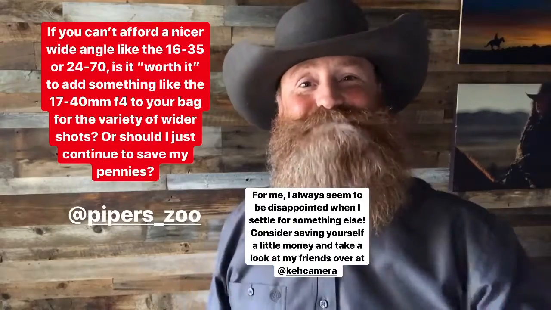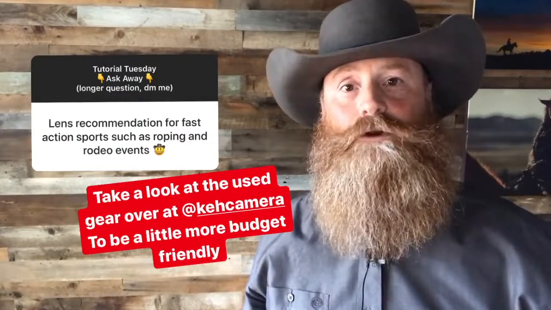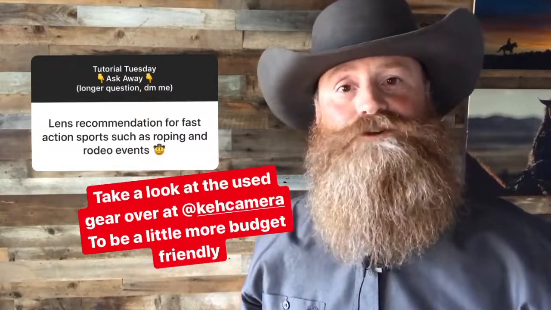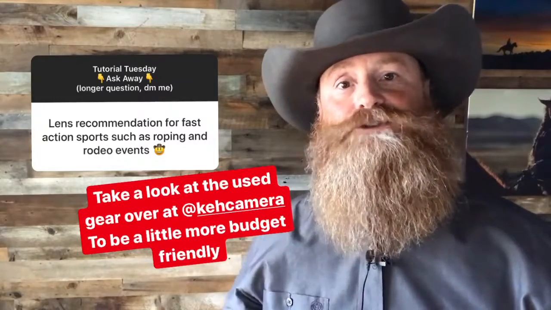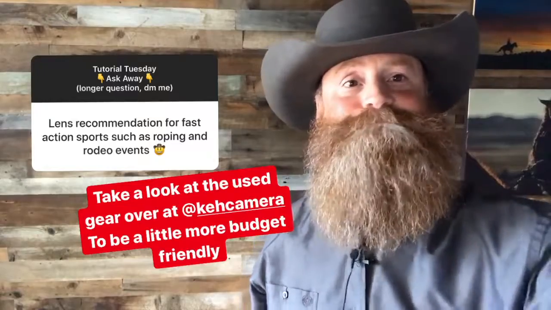Hope that helps you. Sure, recommendations for fast action sports. You want the fastest glass that you can get, because sometimes you're not going to be in the best lighting conditions, especially if you're considering an indoor arena like rodeo sometimes is. In that case, my recommendation would be to look at the 70 to 200 f2.8 with the image stabilizer on it. And again, check out KEH for used deals to be more budget friendly here.